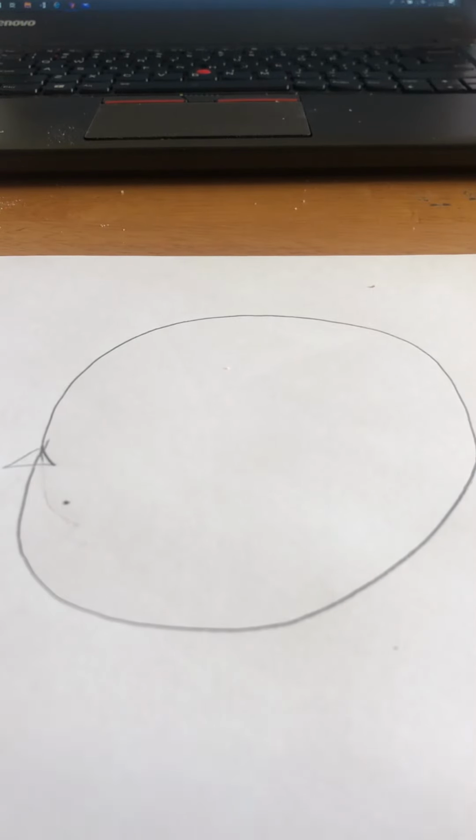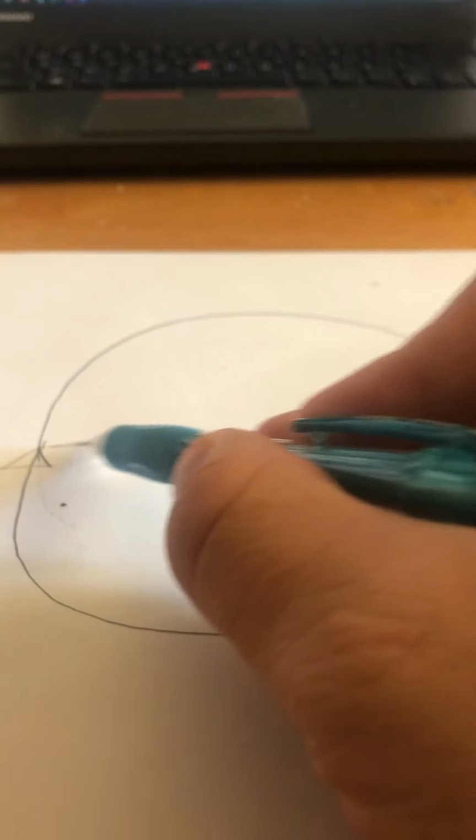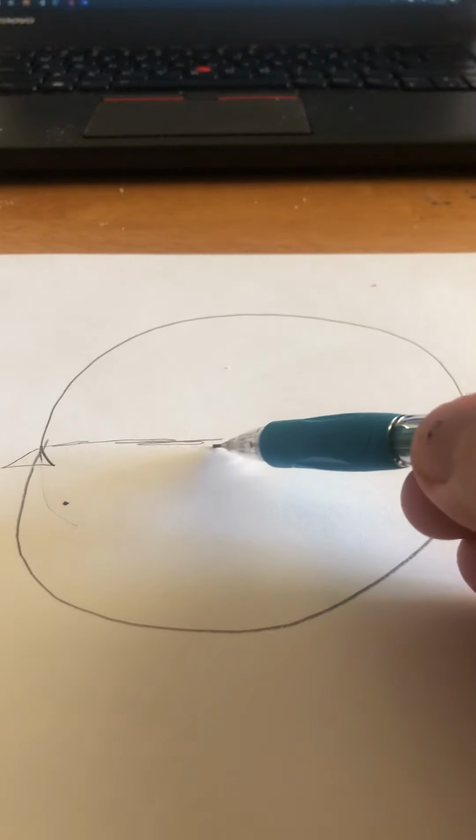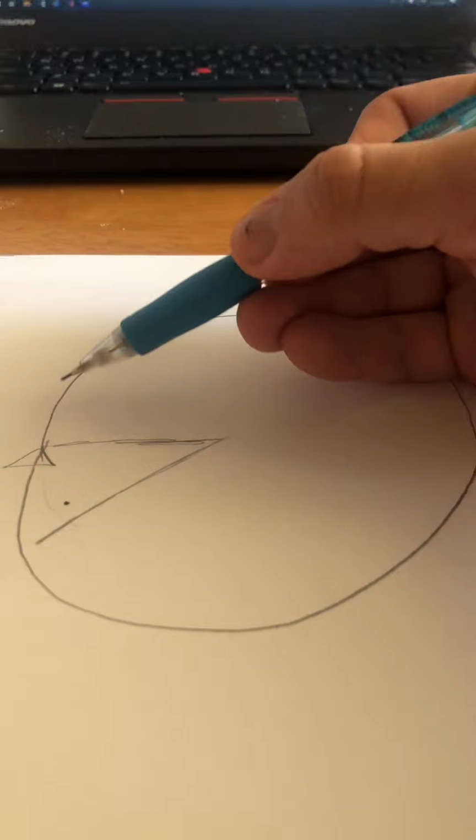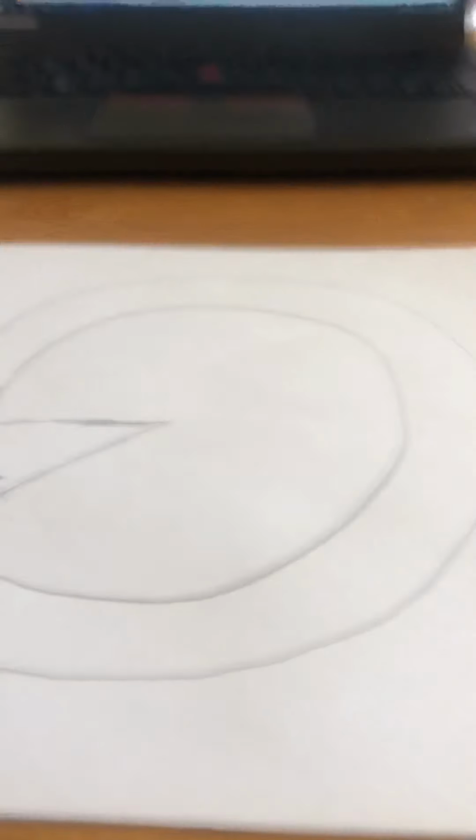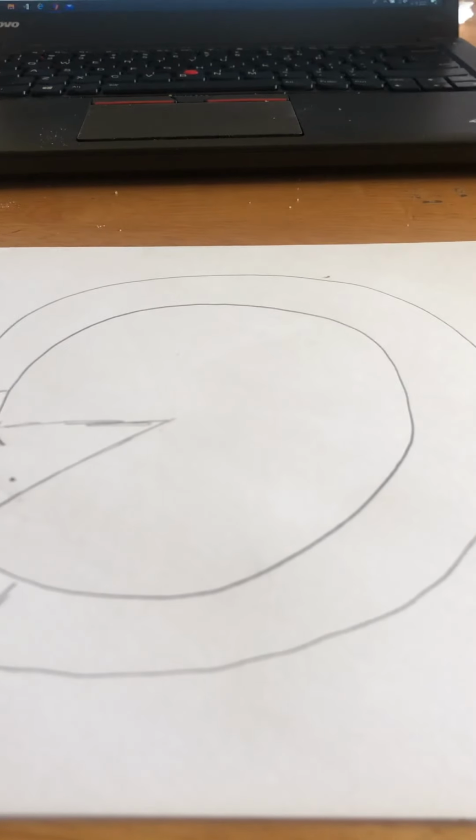A cell spends a majority of its time in what's called interphase. So this here is interphase. This is where the cell grows. This is where the cell develops organelles. It's where the cell just excels in being a cell.